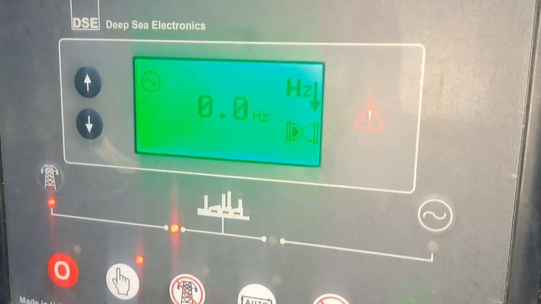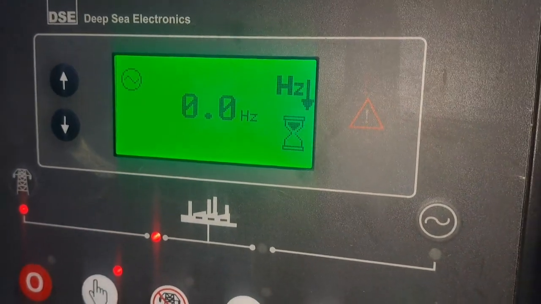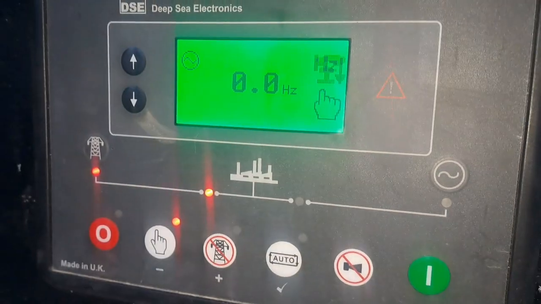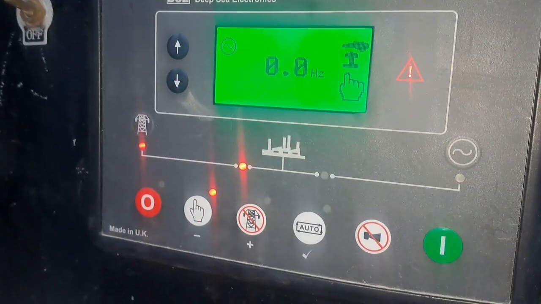When I press emergency switch button, the main low frequency and emergency, because when generator stop, RPM down, frequency down, and that's why this fault was coming.